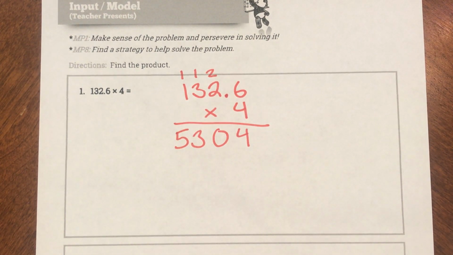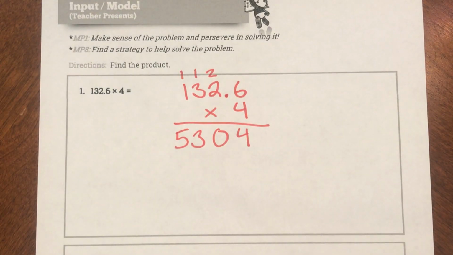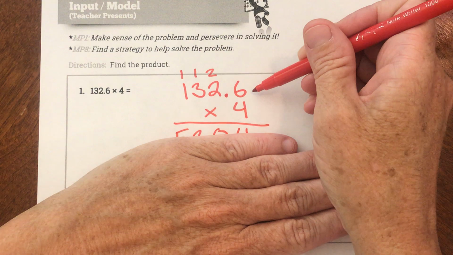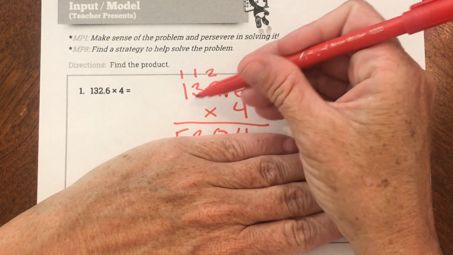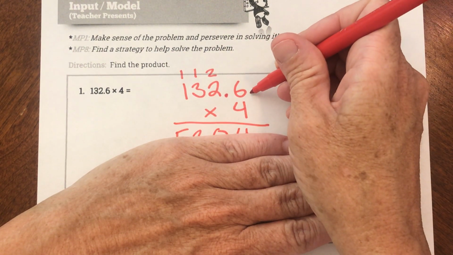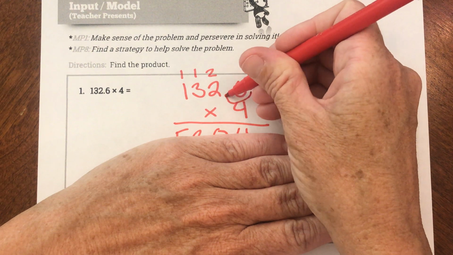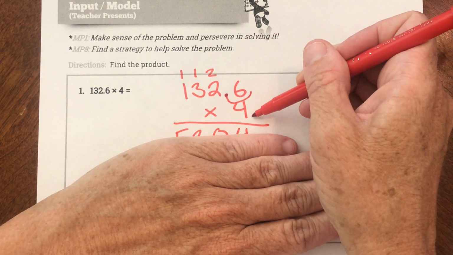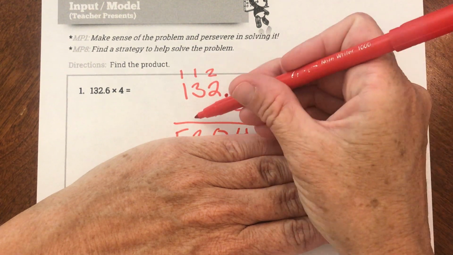Okay, so what do I mean by this loops for step 3? Well, I'm going to look in my problem, and I'm going to start here, and I'm going to make a loop under every digit till I get to a decimal. So right here, I'm going to go 1 loop, and I stop. Here, I'm going to make no loops because there's no decimal.